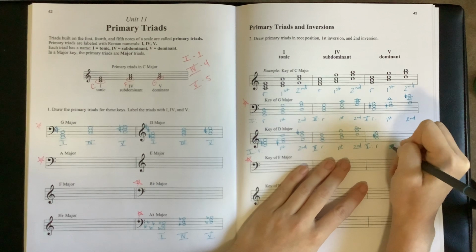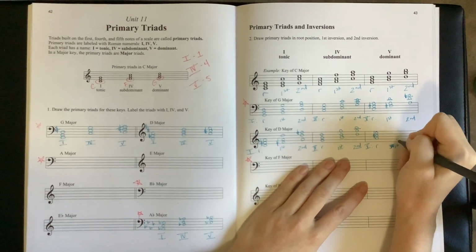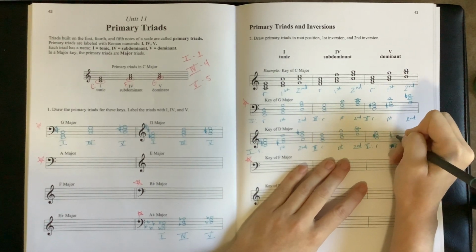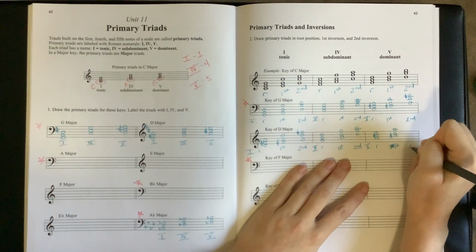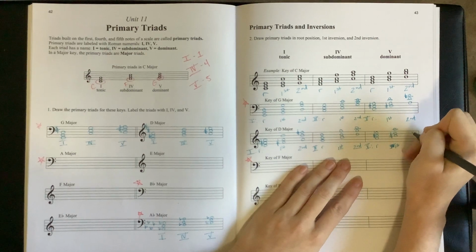4 chord. Oh wait, no, what am I doing? See, you start to mess things up because things become tedious. Oh jeez. Oh jeez Louise. Second inversion is E.